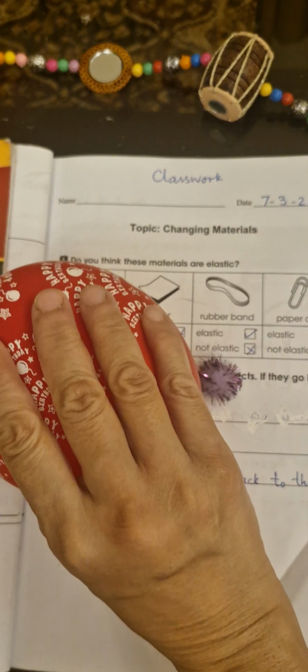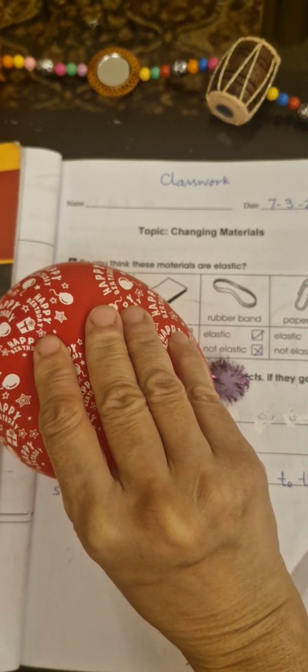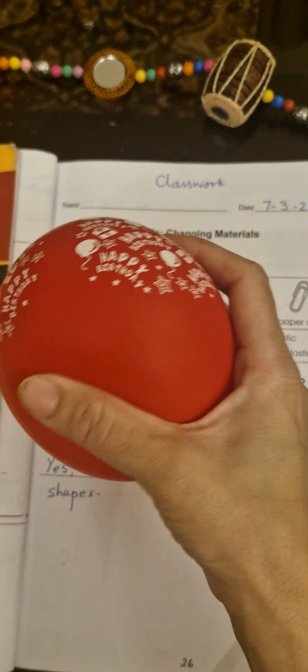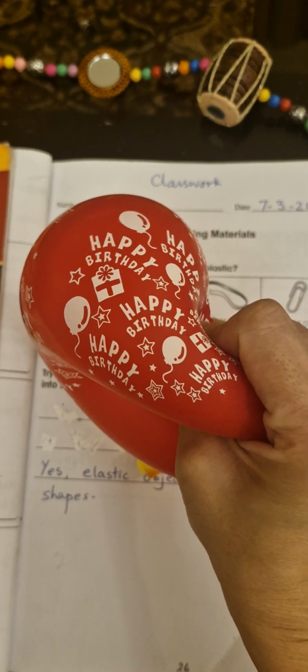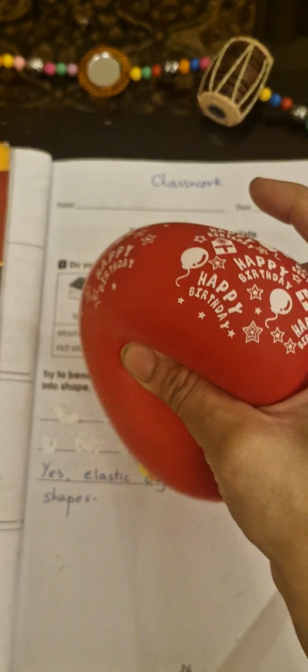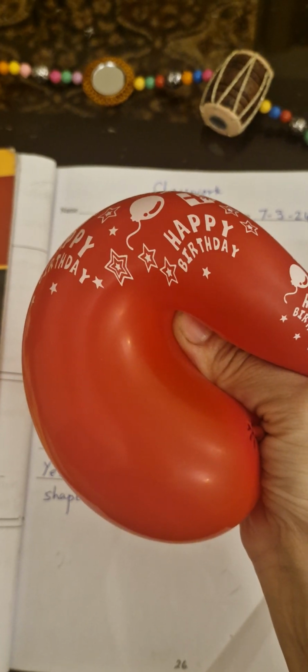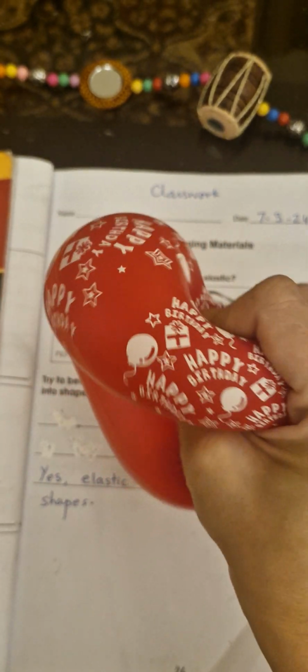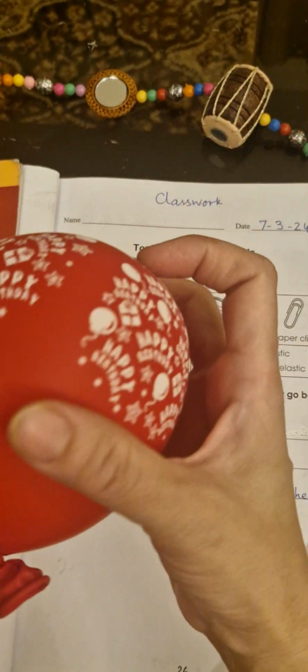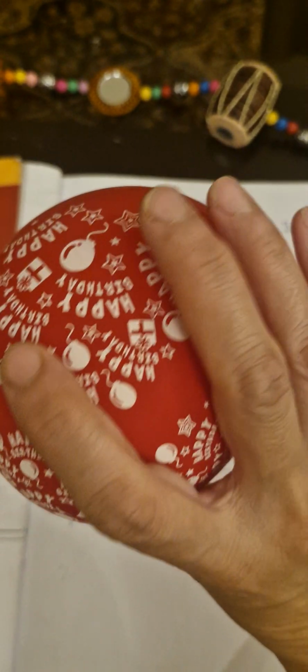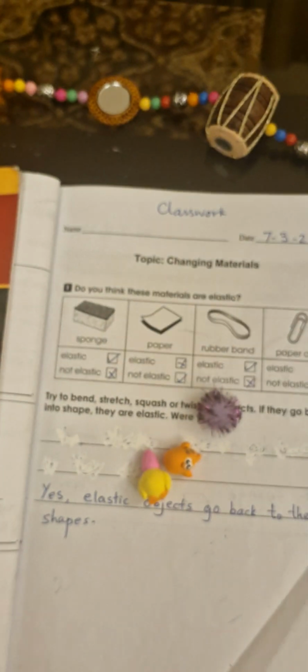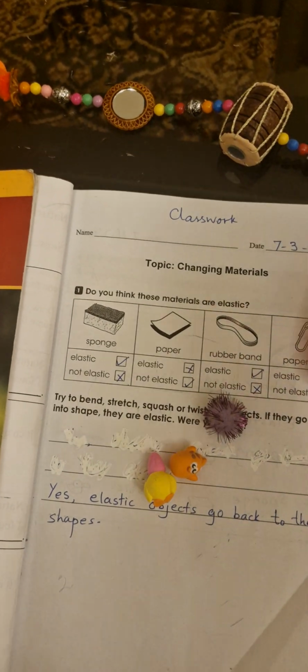It can be easily squashed so that its shape is changed. It can be turned into a flat shape and it can be easily squashed like this. It can be flat only when we release its gas. So this is how this balloon is easily squashable. Some other materials are also here. I will show you one by one.